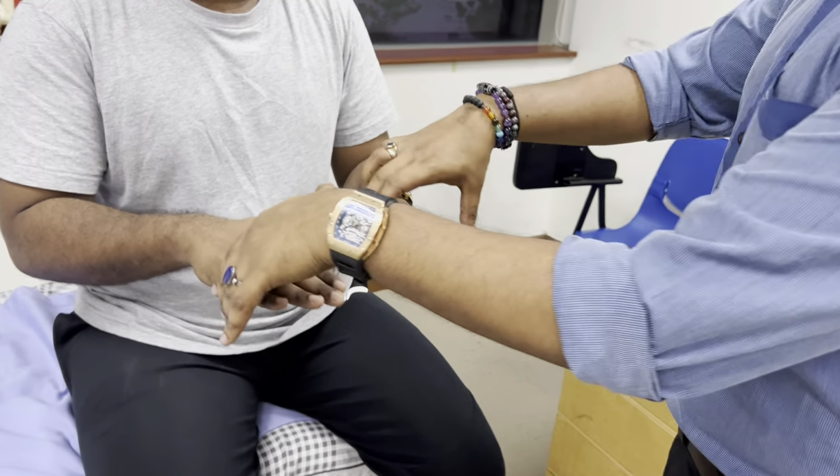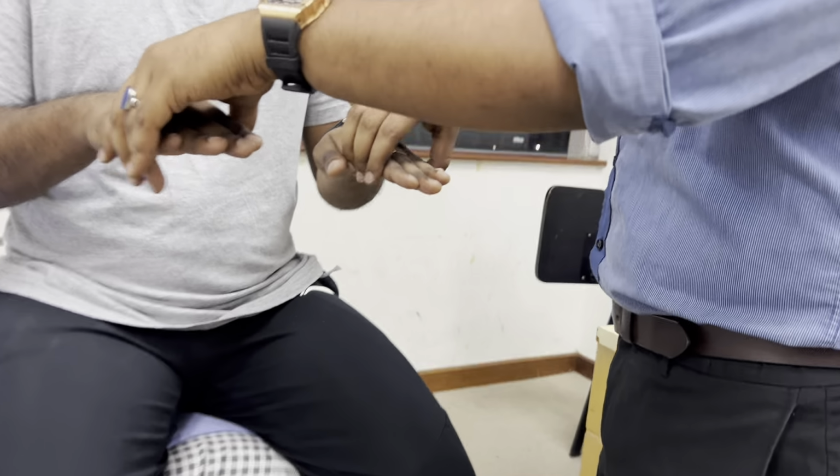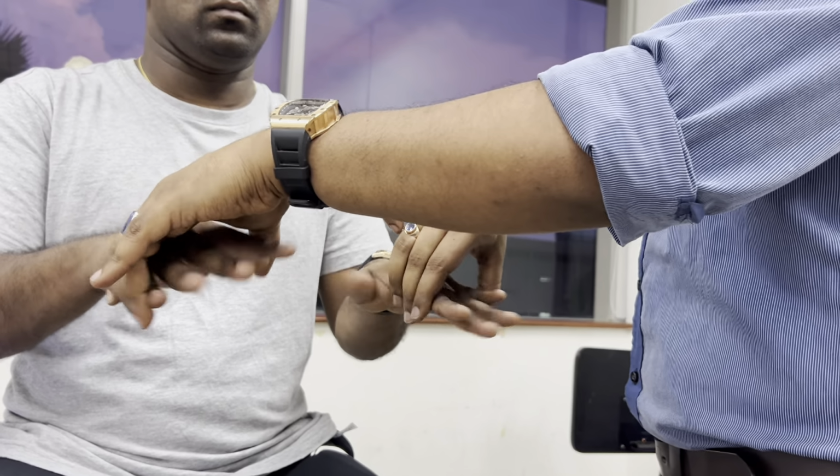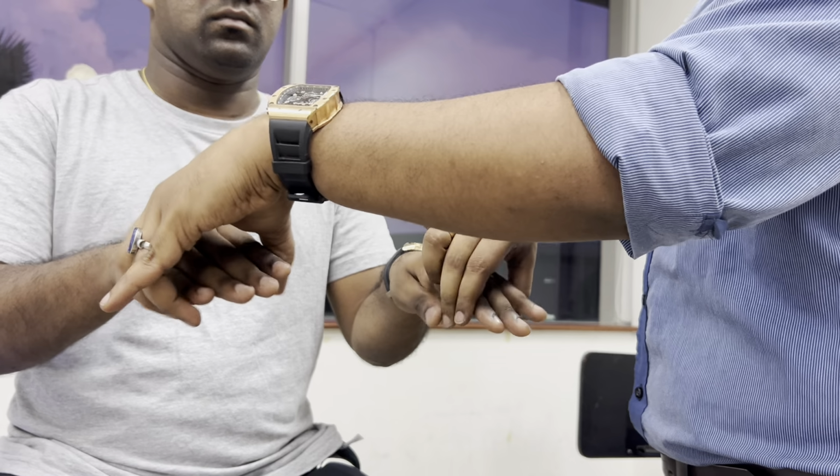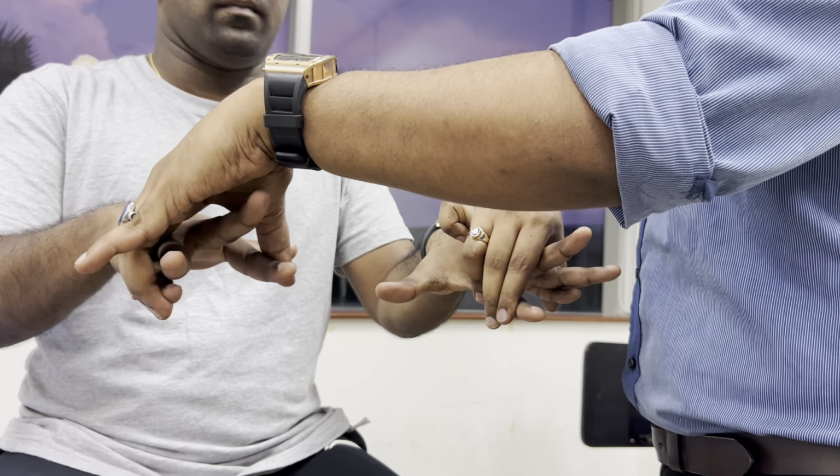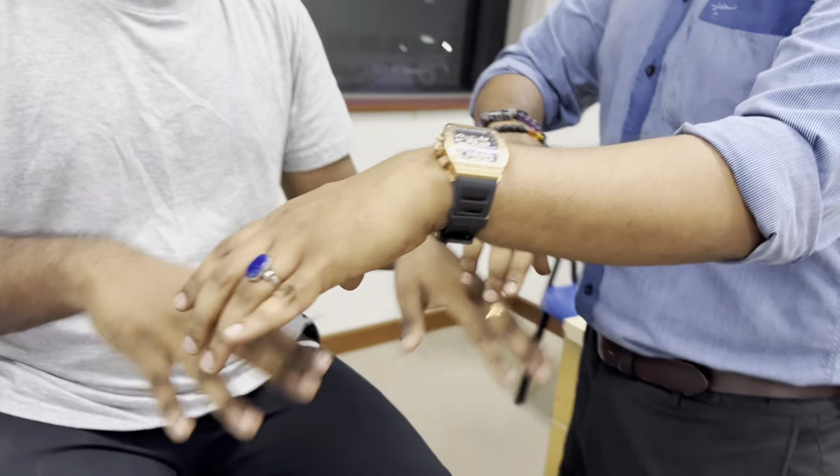So what do we do? We just put our fingers here and ask the patient to abduct, to just open fully, and check for the power. So that's the myotome examination of power for the upper limb.